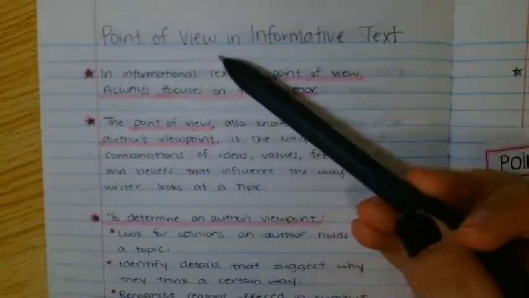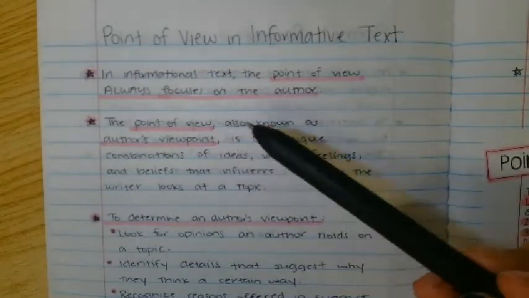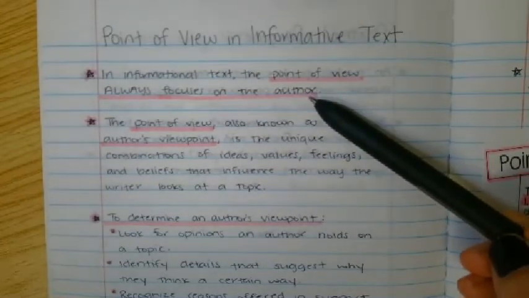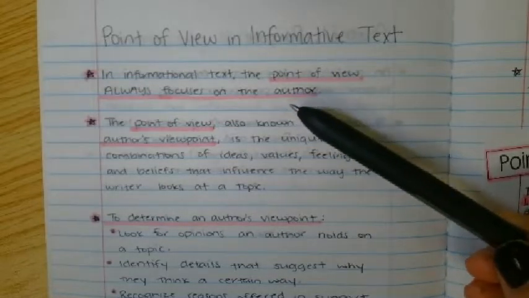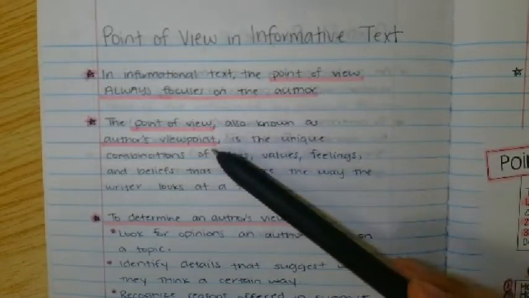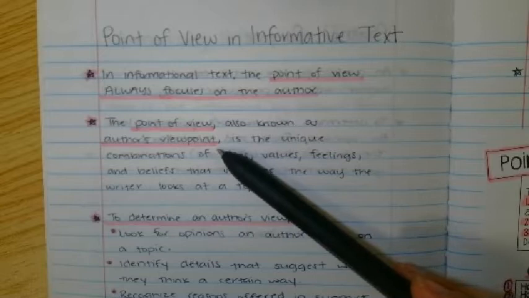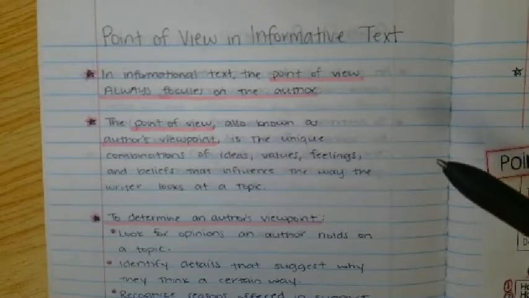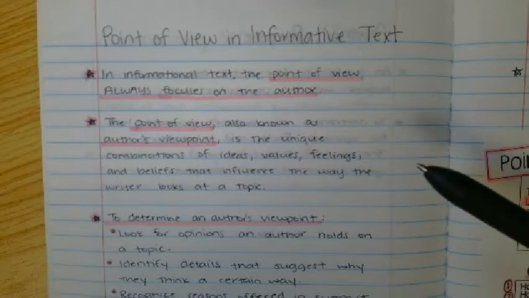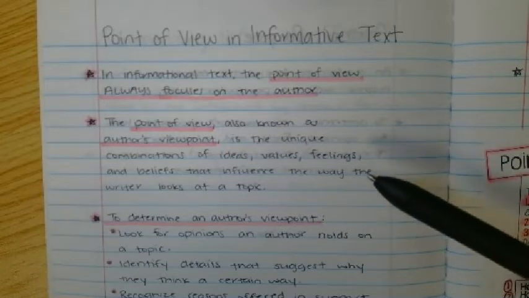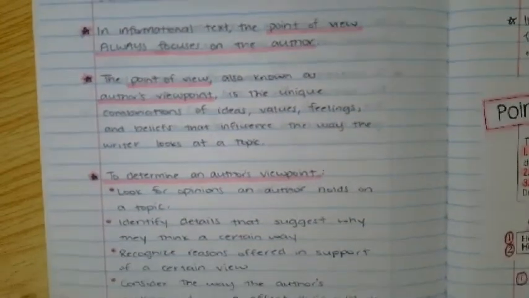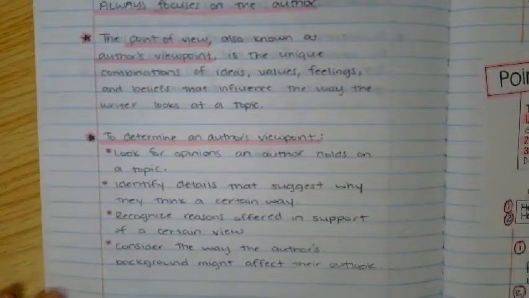So in point of view in informative text, the point of view always focuses on the author in an informational text. So the point of view, also known as the author's viewpoint, that's how it would probably be known in the FSA, is the unique combination of ideas, values, feelings, and beliefs that influence the way the writer looks at a topic. Now, in order to determine an author's viewpoint, you're going to have to do the following.